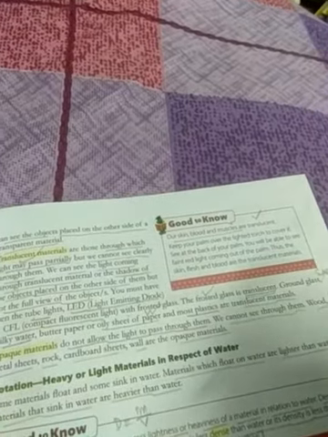Now the last one is opaque materials, are those materials through which light cannot pass, and the examples are wood, metal, sheets, rock, etc.